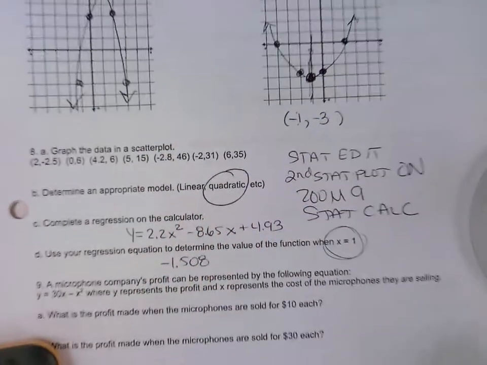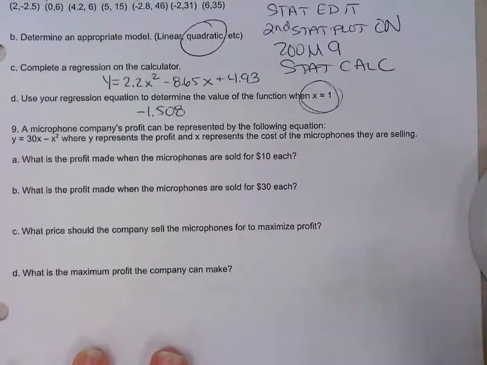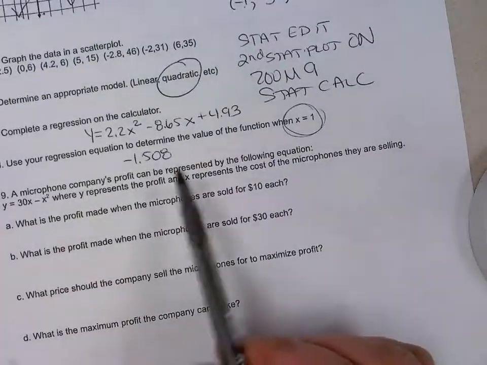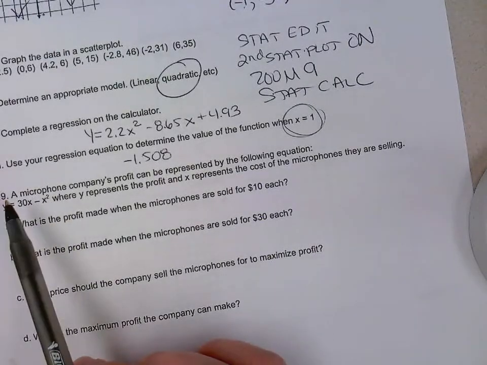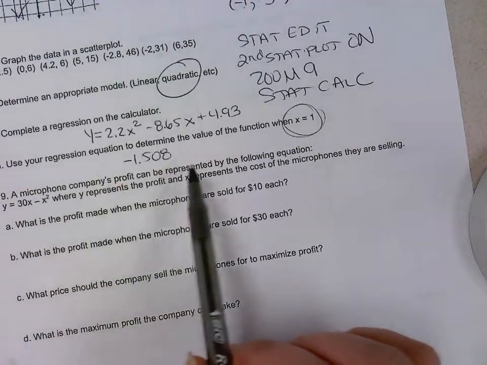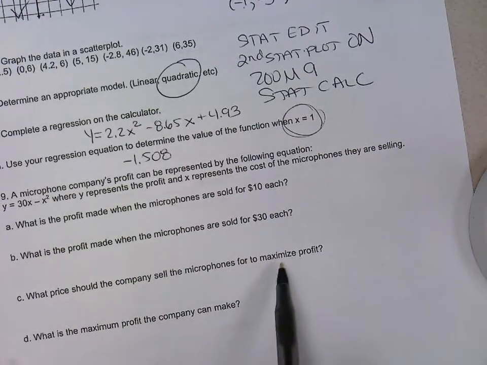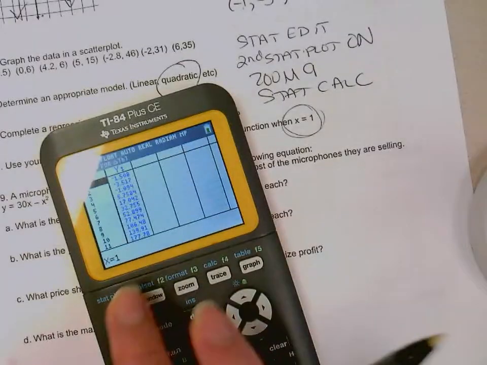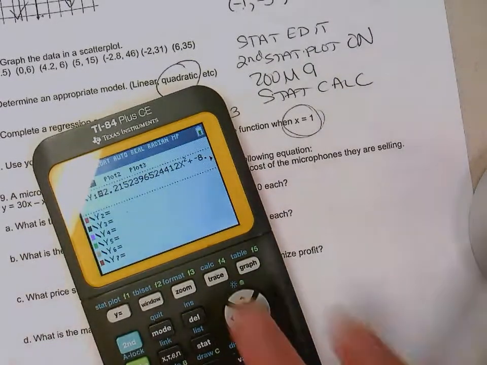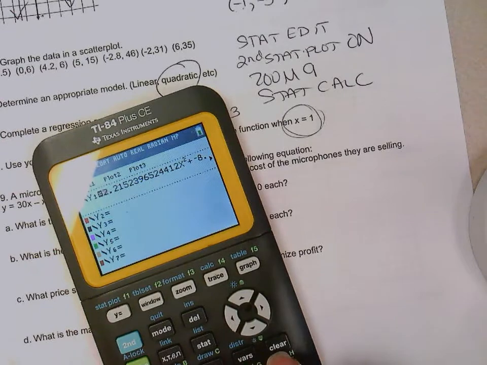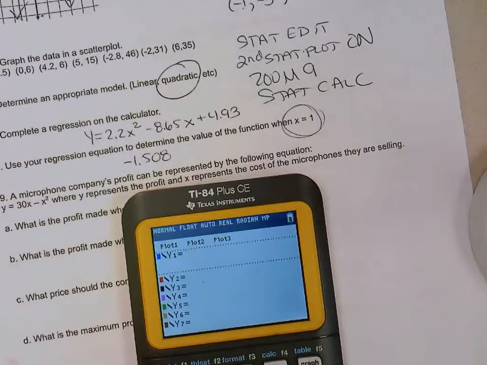And the last question before your guided practice. A microphone company's profit is represented by this equation. Y is profit and X is cost. So this is just going to be plugging them in, what price to maximize profit. So I would put this into your Y equals menu. You might want to turn off your plot this time. So I'm putting in the equation 30x minus x squared.